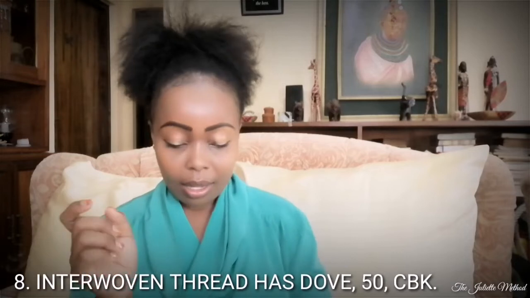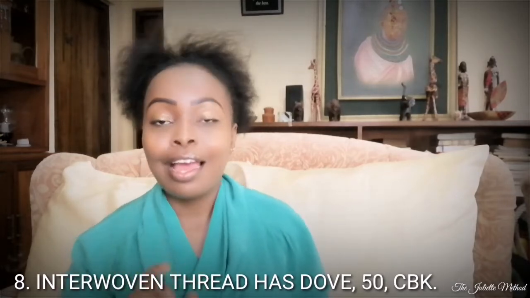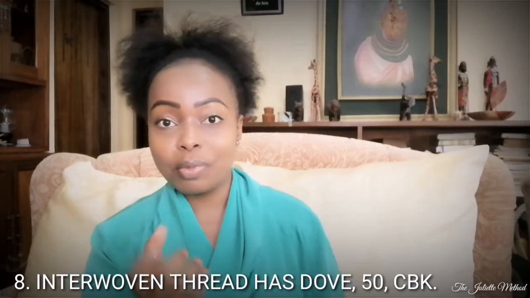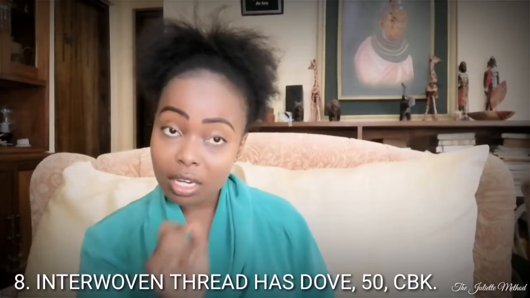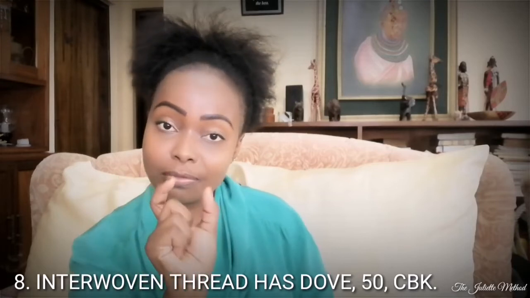Now the 8th feature is connected to the 7th feature. So the interwoven thread there has a dove again, the value of the currency, for this one to be 50, and then CBK. So your interwoven thing, ikona your dove, it has the value of the currency, that is, if it's 50, it has 50 there, and CBK. And you can see these features are similar. The dove is there a lot, CBK is also in there a lot, and also the value of the currency is in there a lot.